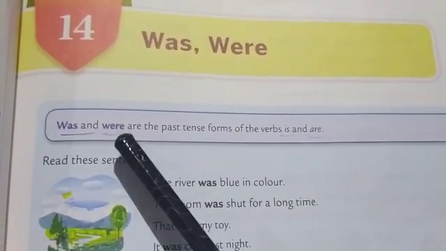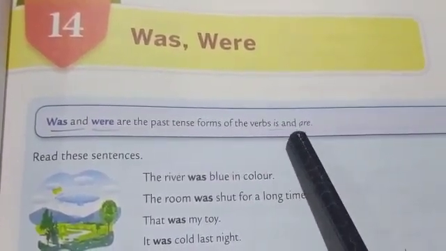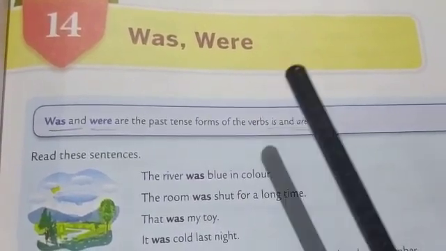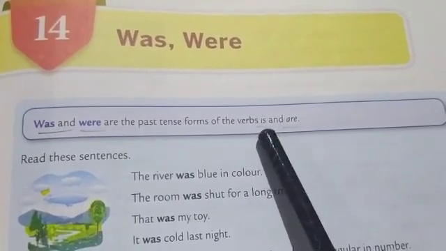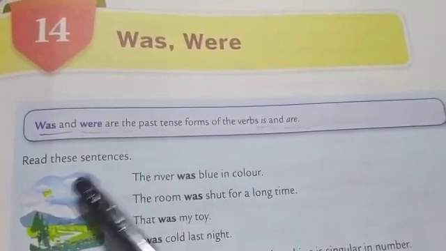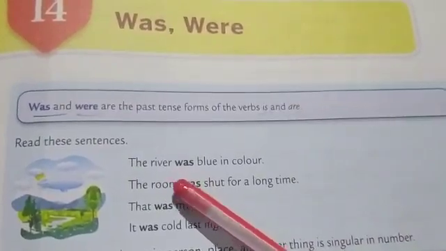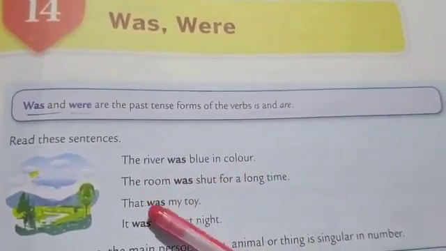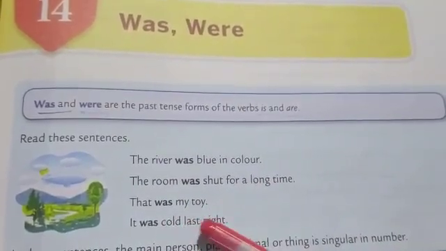Was and were are the past tense forms of the verb is and are. You can also say that it's used in the simple past tense. In simple present tense verb we use is and are, but for past we use was and were. First, read these sentences. The river was blue in color. The room was shut for a long time. That was my toy. It was cold last night.